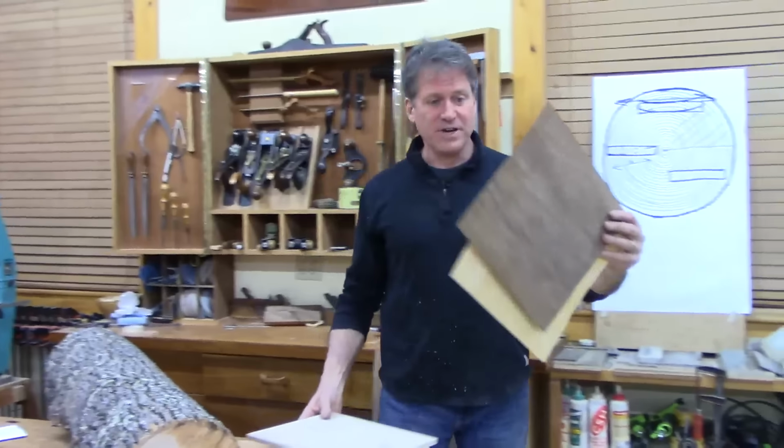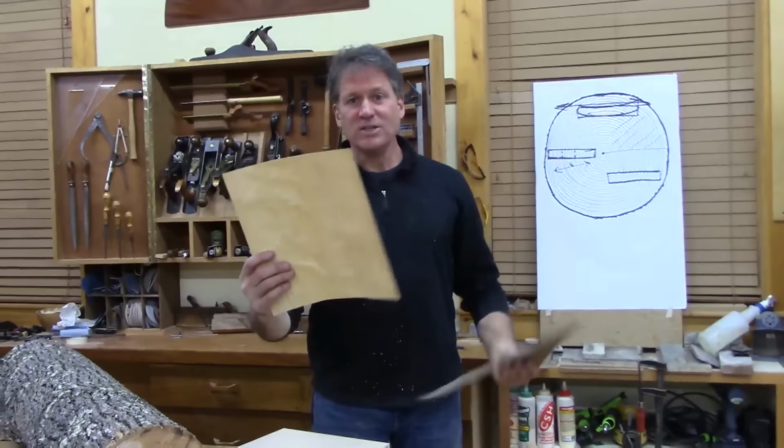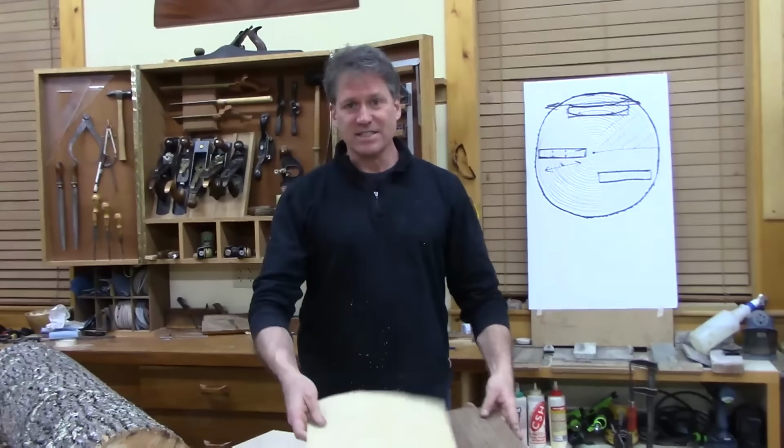So here's a couple pieces of veneer. One is maple and one is ash. These were cut exactly the same size, so they're square, and they're exactly the same width as this. So it's a little over 12.5 inches.